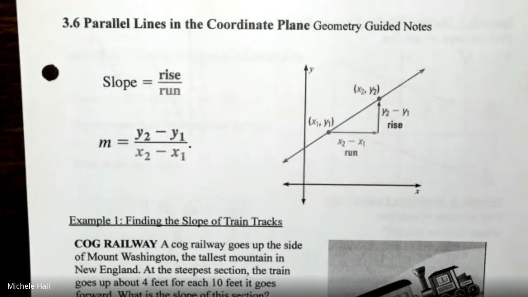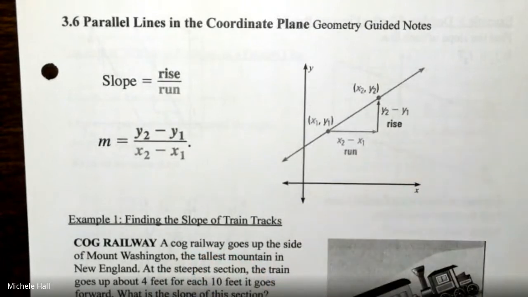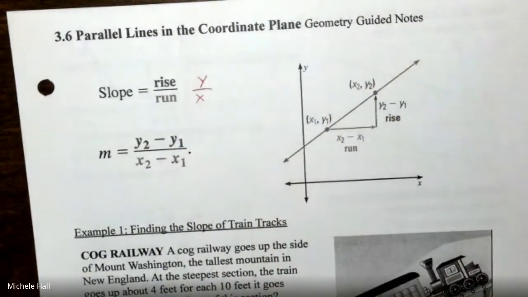3.6 parallel lines in the coordinate plane. We know that slope is rise over run. What does rise stand for? What does run stand for? On the Cartesian plane, what does rise stand for? Which variable do you think you're talking about when you say rise? Yes, and which variable is that? Y is rise. What's the run? X. So we know that we're talking about rising Y and running X.